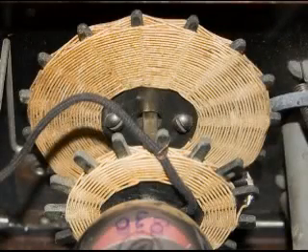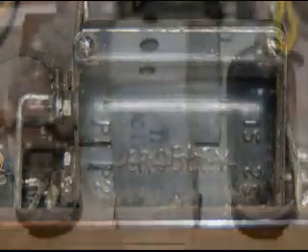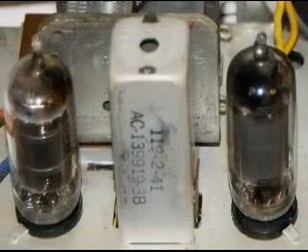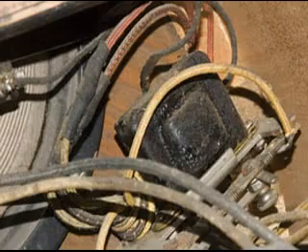Of course, there's much more to transformers than this, but this is the basic information that I use all the time when I'm troubleshooting.